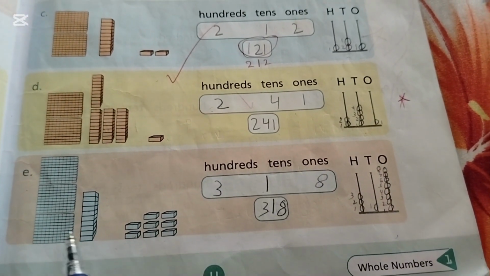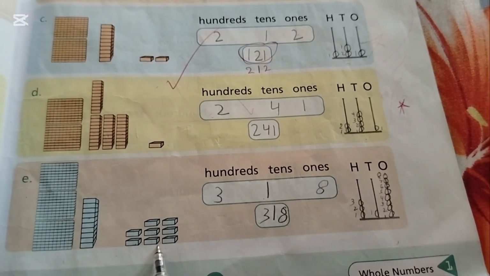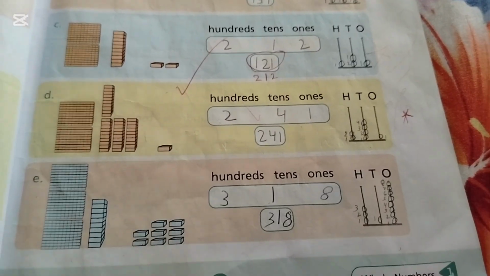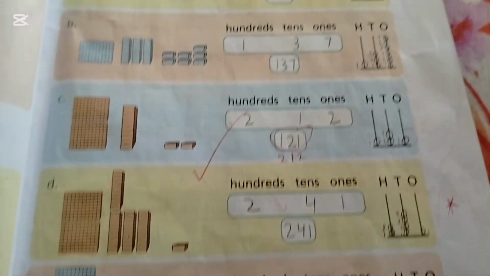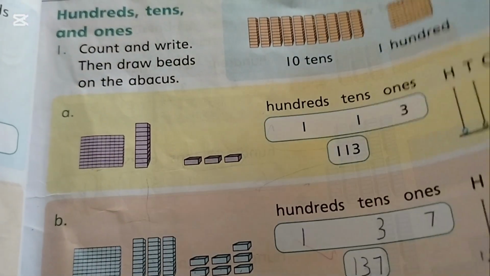So the number is 241 and we can draw on the abacus like this one. Coming to part E, we see 300, 1 ten and 8 ones. So the number is 318 and also we have to draw it on the abacus. So this page is now completed.